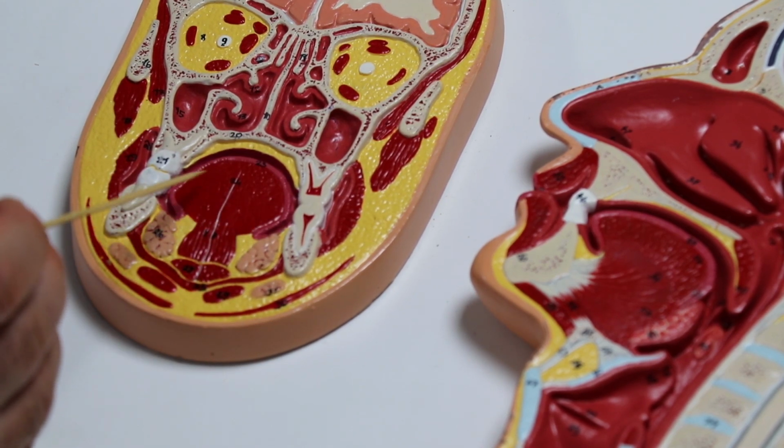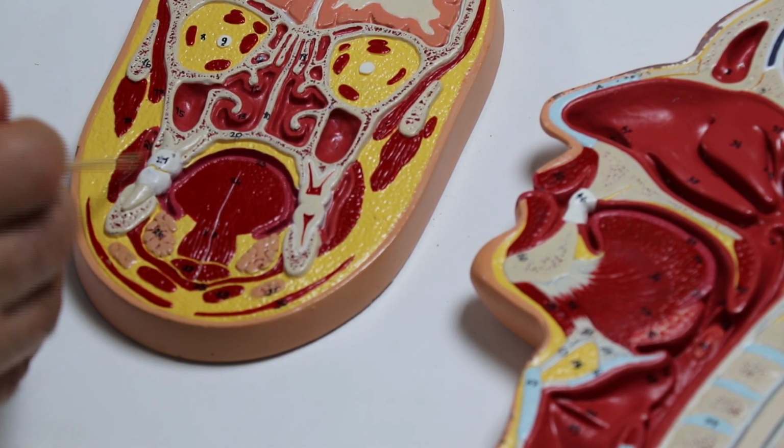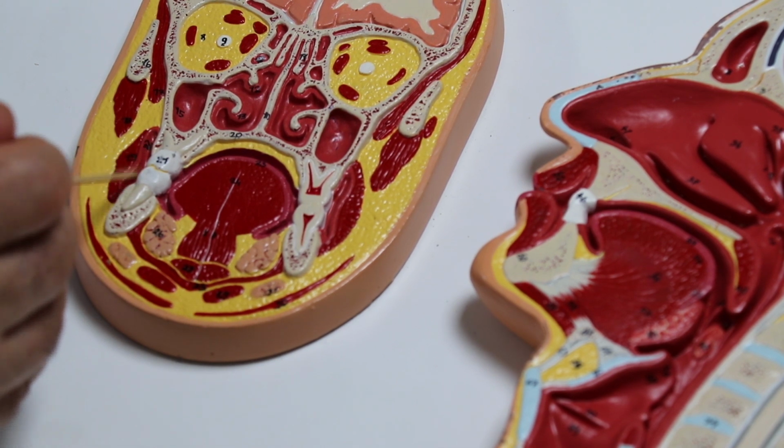So in between the teeth and the cheeks. Okay, so where are the cheeks? The cheeks are somewhere around here. On the outer part, this is the cheek here. This is the buccinator muscle, by the way. So this is the oral vestibule here, okay? Yeah, this is the oral vestibule.